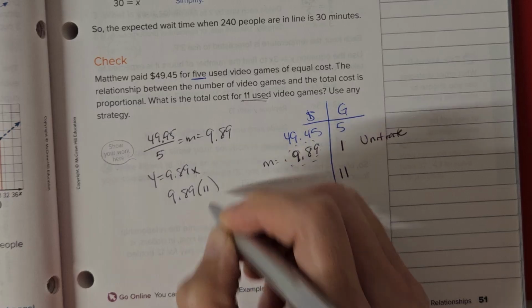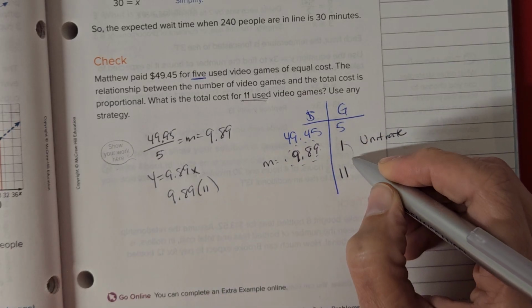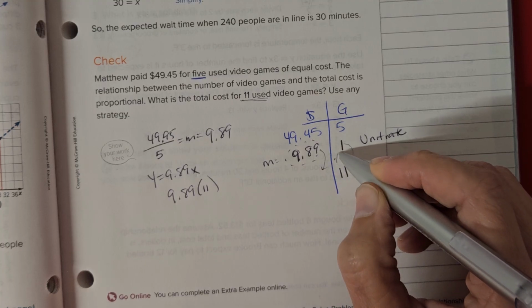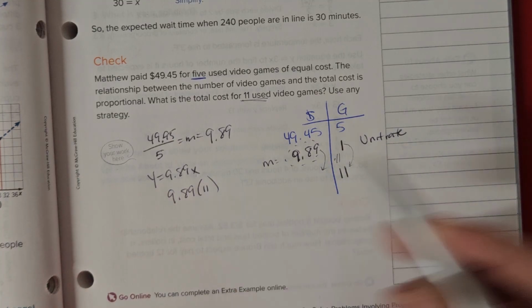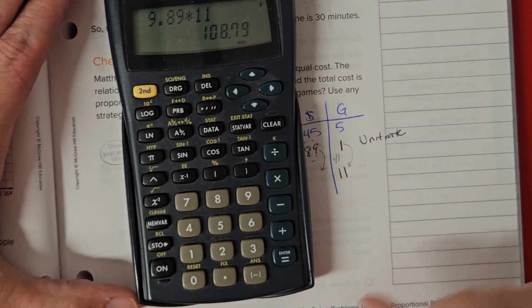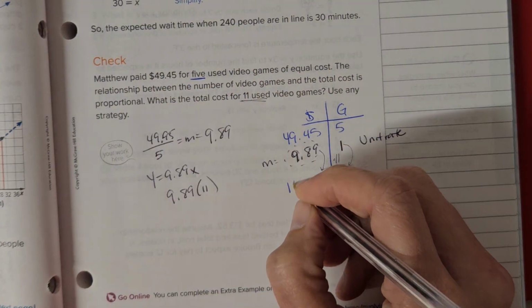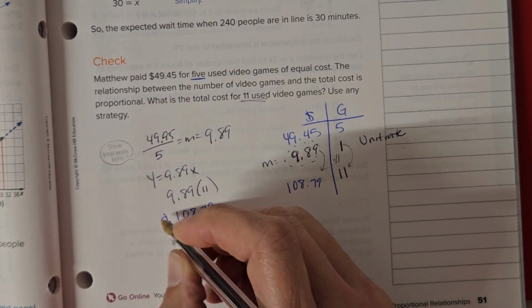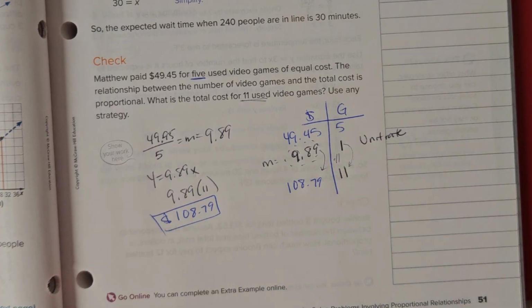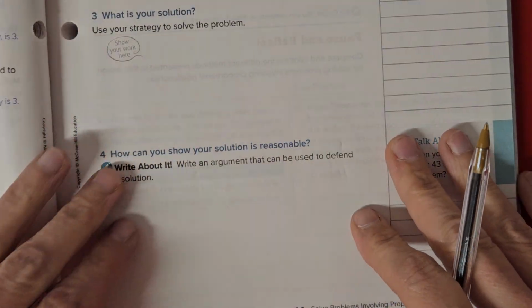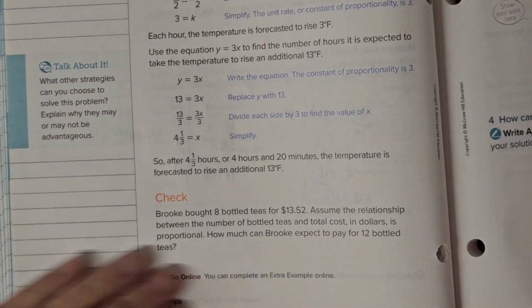9.89 times 11, and how do we get from 1 to 11? Times by 11. So what do we have to do here? Yeah, times by 11. Oh, it's the same process. That's crazy. 9.89 times 11, $108.79. We got the same answer both ways. Isn't this awesome? You can do math more than one way? Yes. Maybe that's nerdy. I'll just live with it.